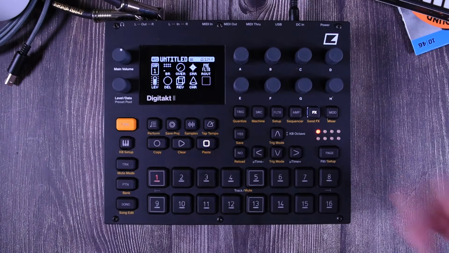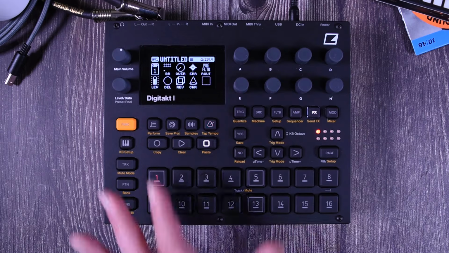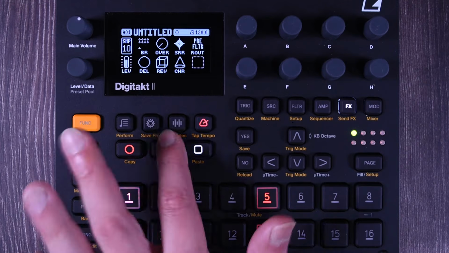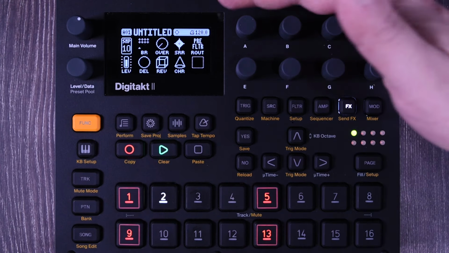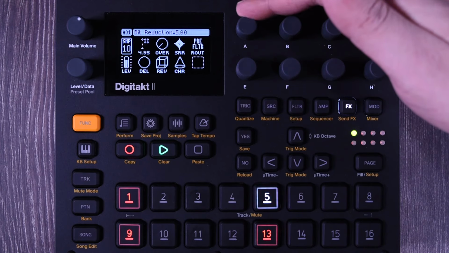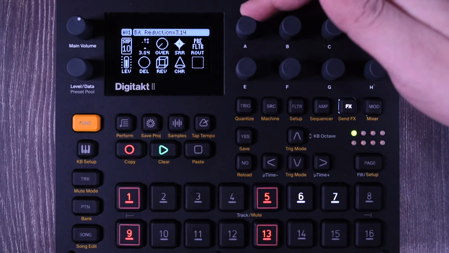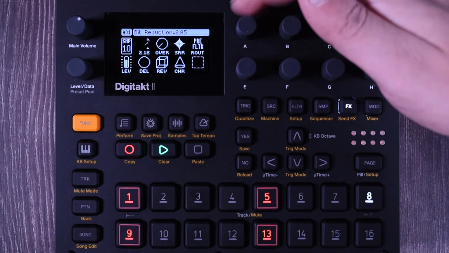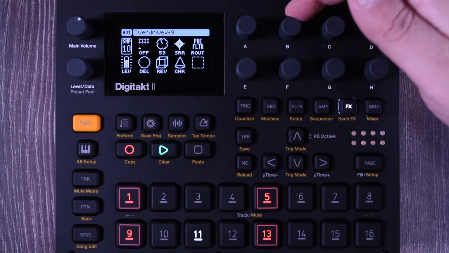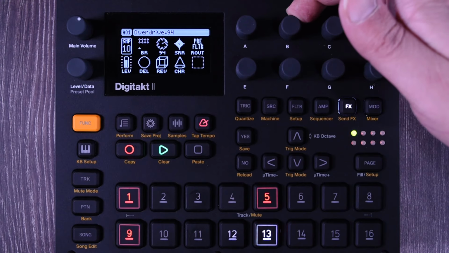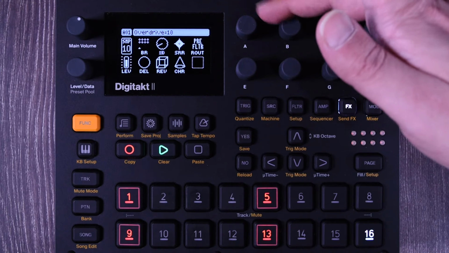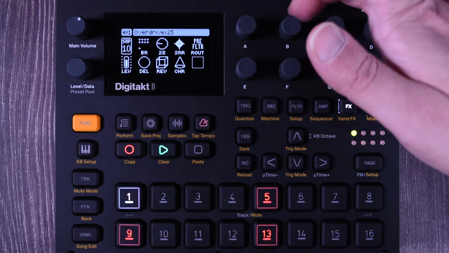So now you have a dedicated effects section. This is pretty cool. You have a lot of different things. I'm going to go into grid record and just add a few steps. And you get a bit reduction. If I go up, it's going to reduce until it's pretty smashed. Cool. Then you have an overdrive. And all of these are things that we kind of know from Syntakt and the previous version of this unit. Can really crank it up.